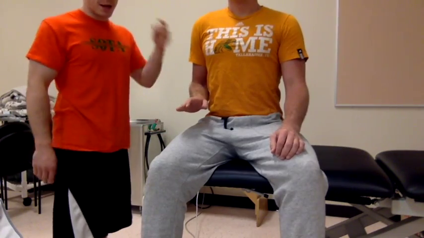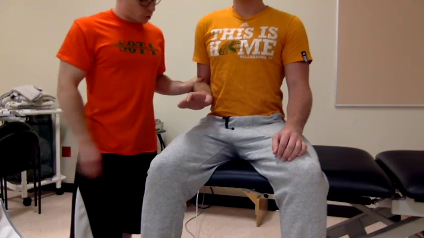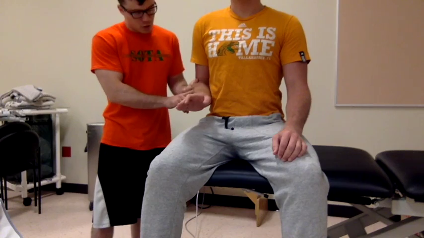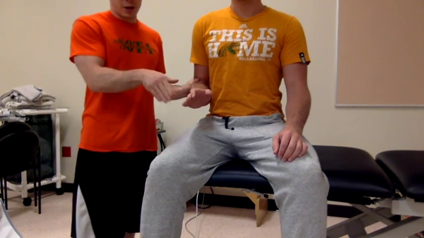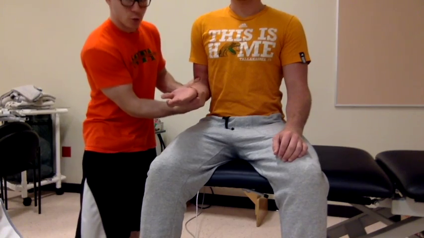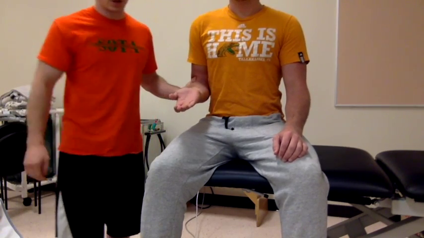So for forearm supination, we are going to provide support to the distal end of the humerus, palpate the supinator muscle, which is right there, observe the client supinate, and try to pull him back by providing resistance to the distal end of the forearm. And I can't do it. He is a 5.